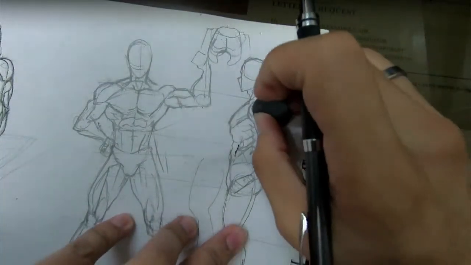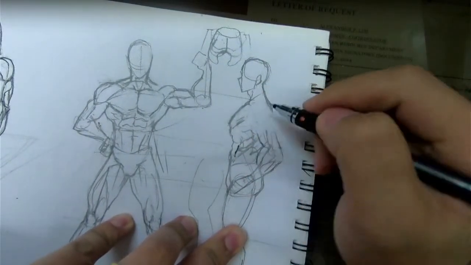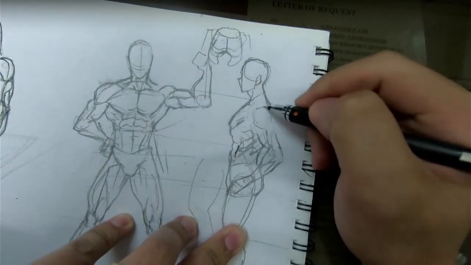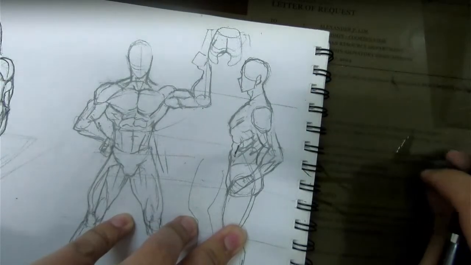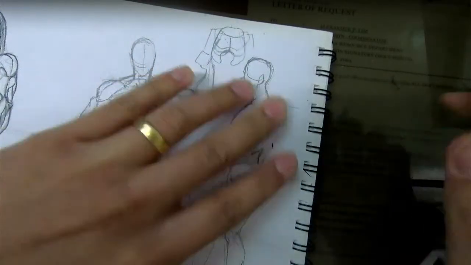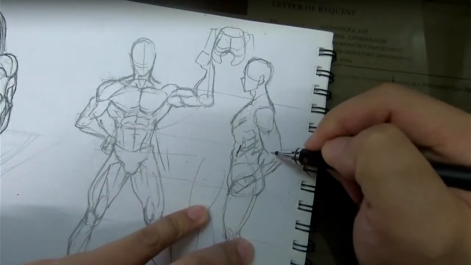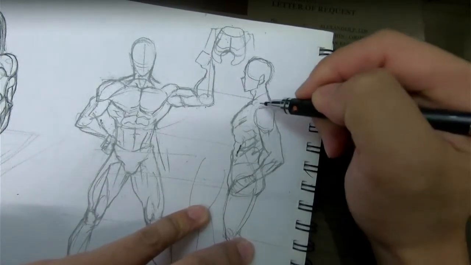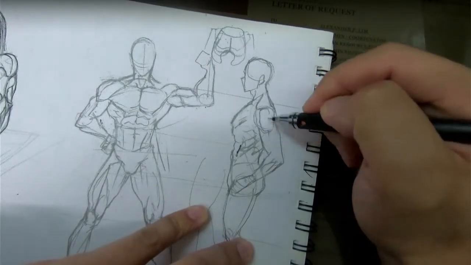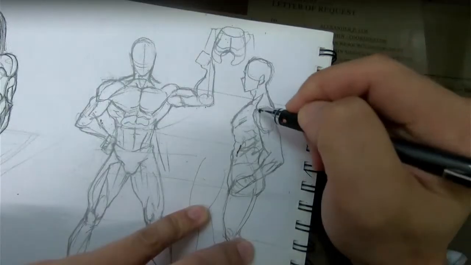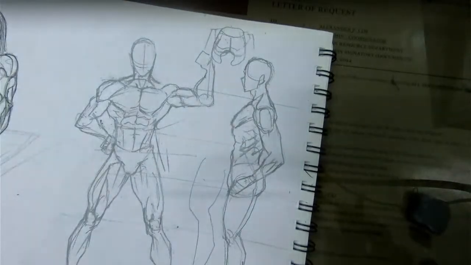Oops, I think I made a mistake here. The shoulder should be here. That was way too high. Traps. Then this is the traps. Good. Shoulder. Chest. Okay.